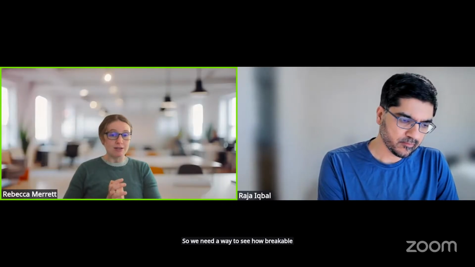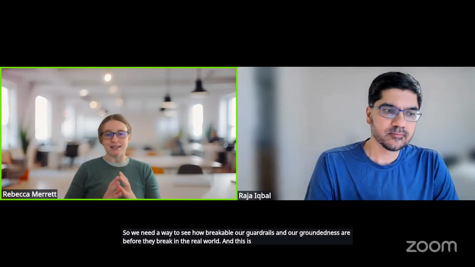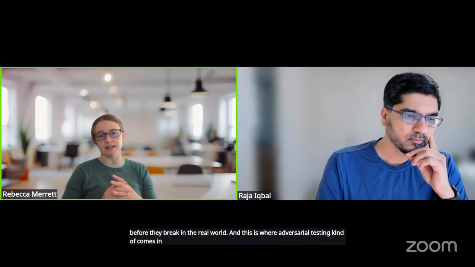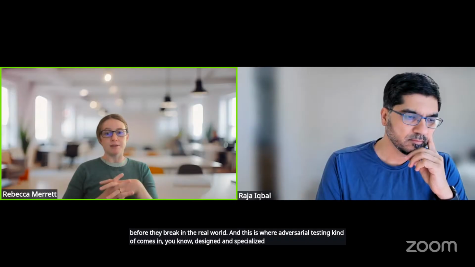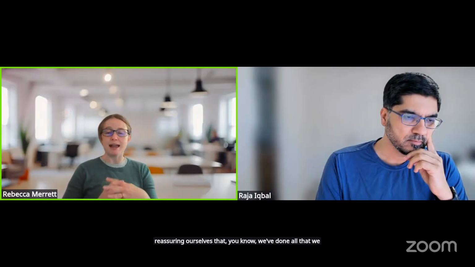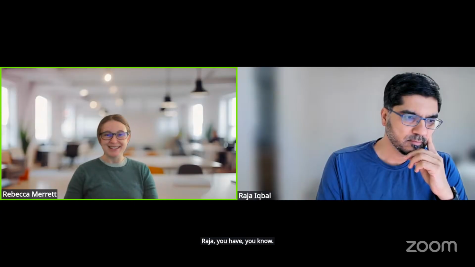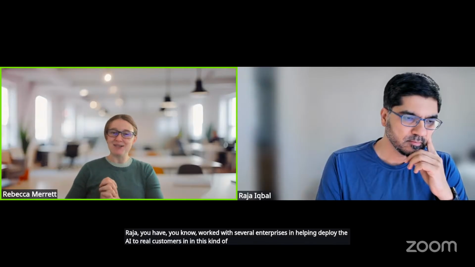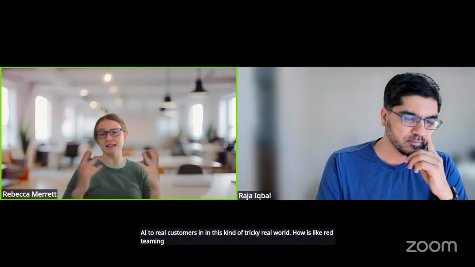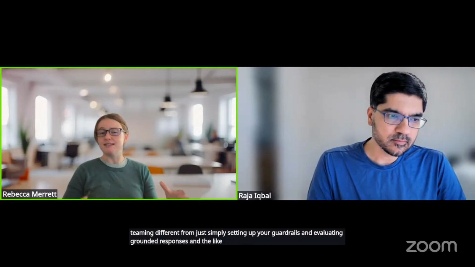So we need a way to see how breakable our guardrails and our groundedness are before they break in the real world. This is where adversarial testing, designed and specialized for AI, comes in. It becomes another very important layer to reassuring ourselves that we've done all that we can to mitigate some kind of disaster. So, Raja, you have worked with several enterprises in helping deploy their AI to real customers in this tricky real world. How is red teaming different from just simply setting up your guardrails and evaluating grounded responses and the like? And how important is this step in the process, really?